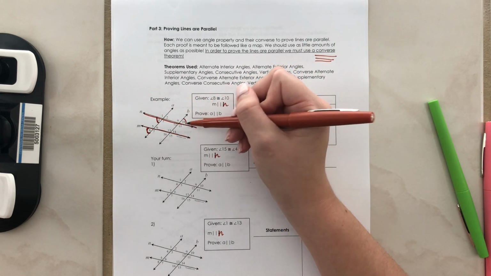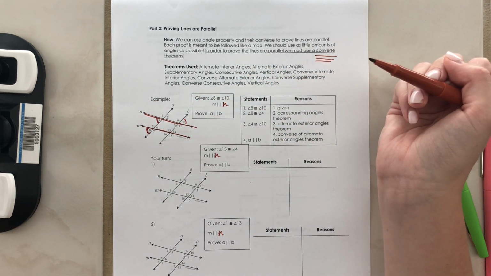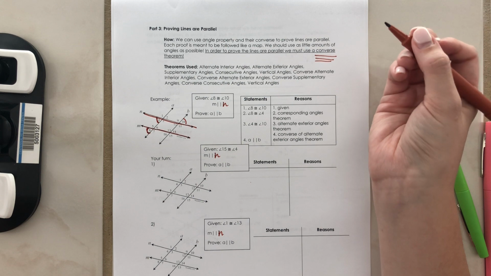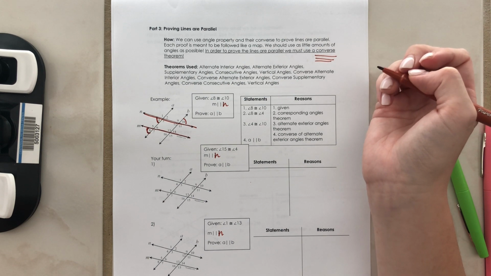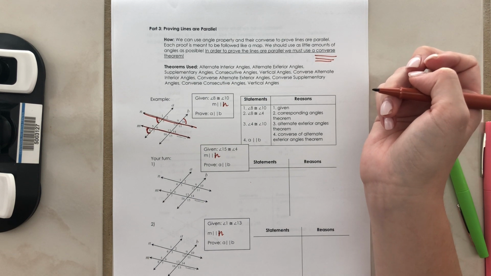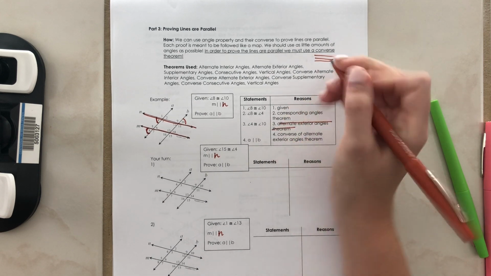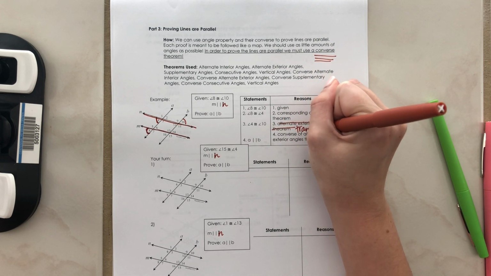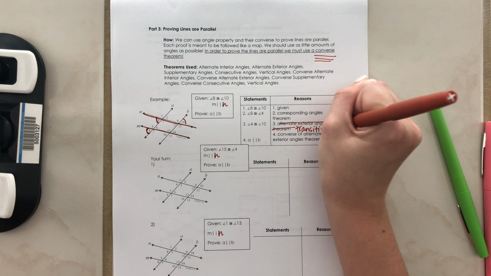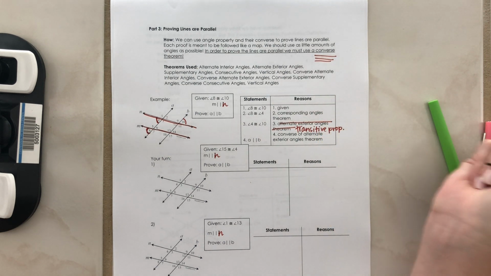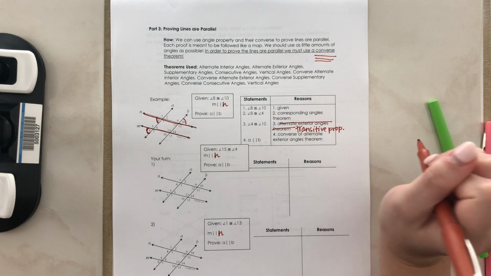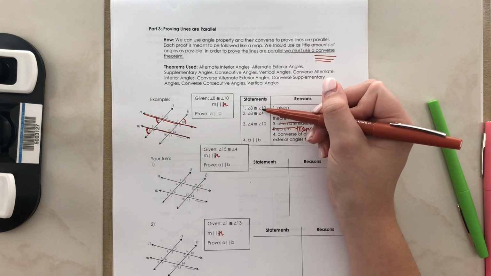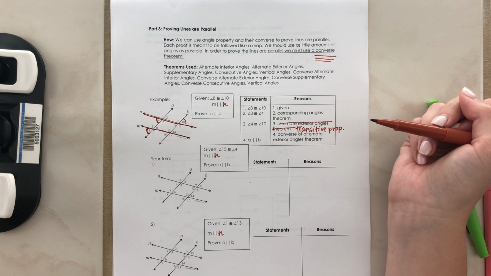And then we know 4 and 10 are congruent. It is actually not by the alternate exterior angles theorem. That's going to be by the transitive property. Because 8 is congruent to 10 and 8 is congruent to 4, we can say 10 and 4 are equal to each other.